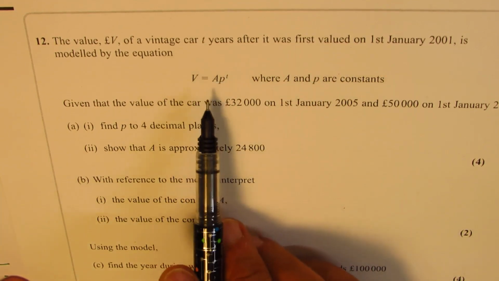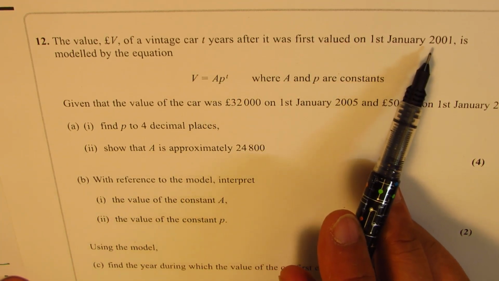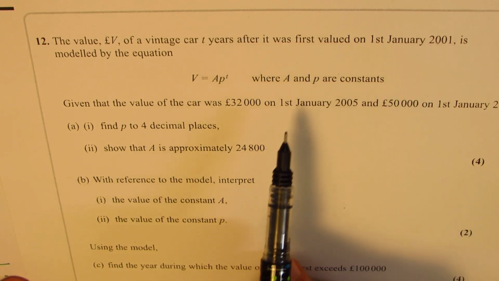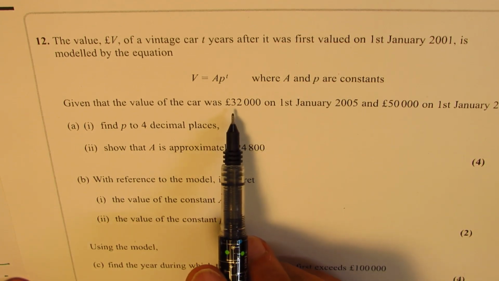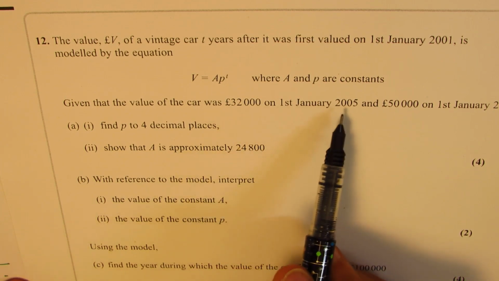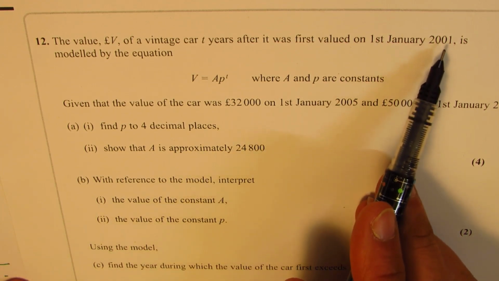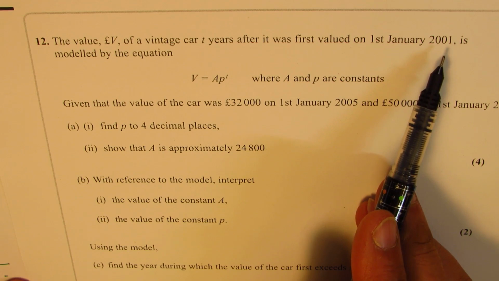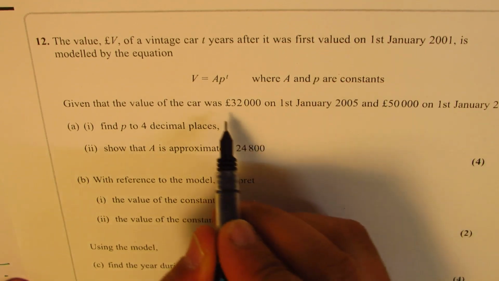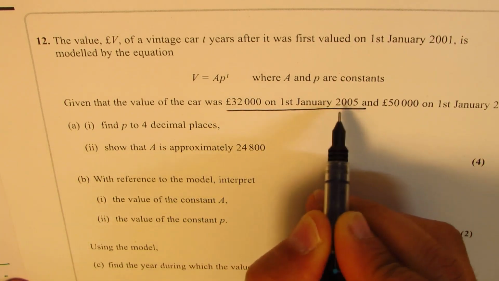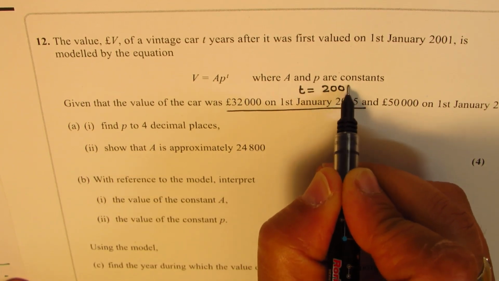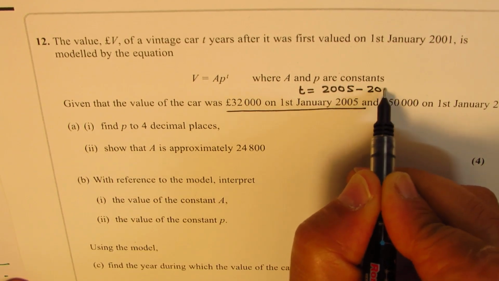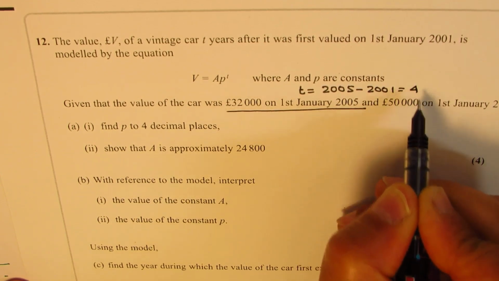This formula is valid from January 2001, and on 1st January 2005 the valuation was 32,000. So 2005 minus 2001 is 4 years. From this given information we can write T equals 2005 minus 2001, which is 4.